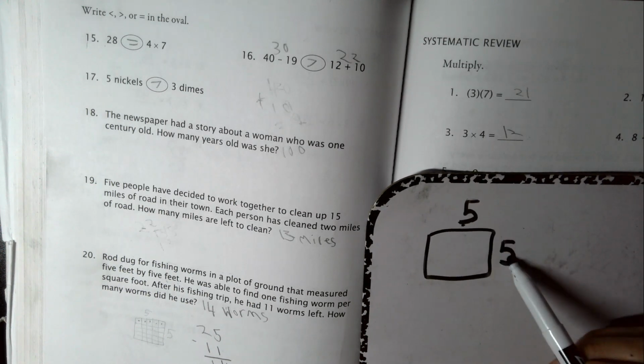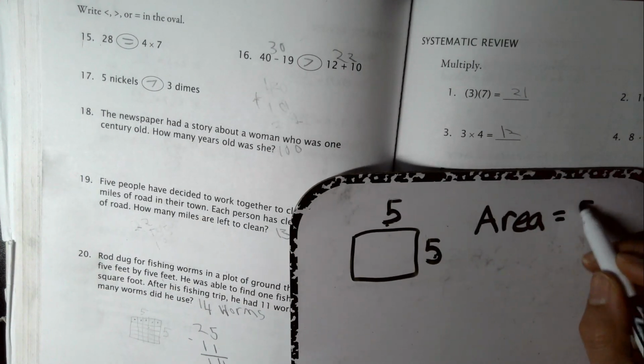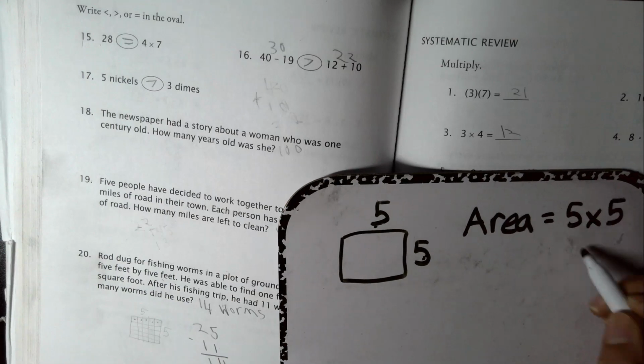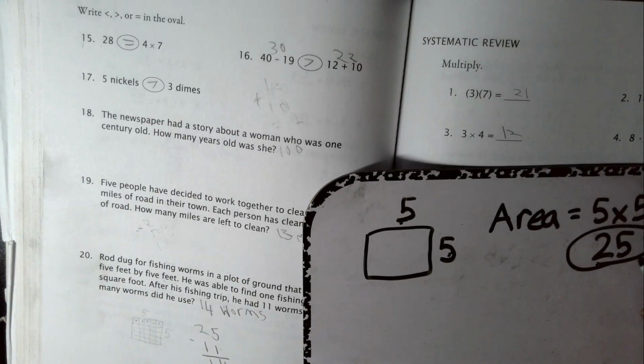So if he was able to find 1 fishing worm per square foot, what that means is when you multiply length times width to find the area, area equals 5 times 5, and it's 25. That's the area, so that is the square feet.